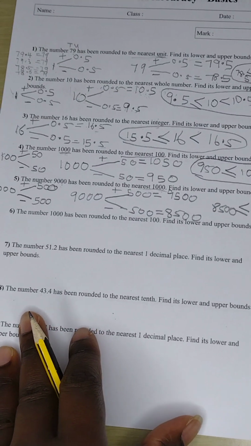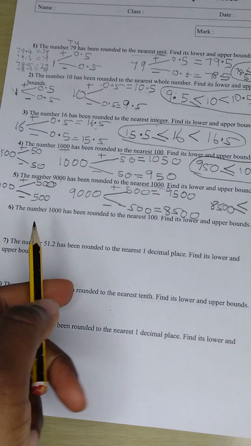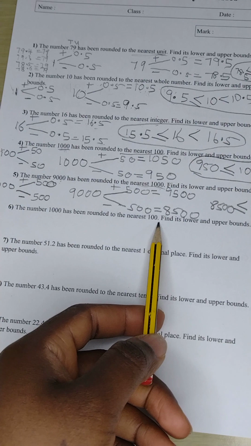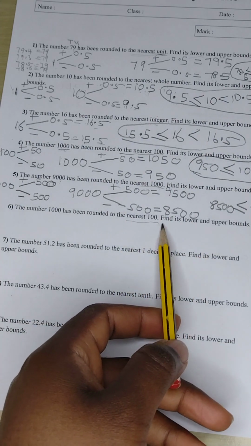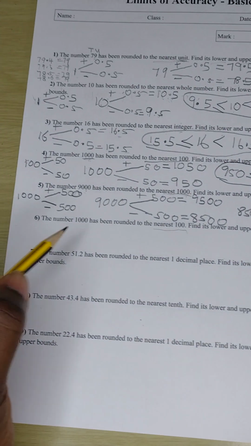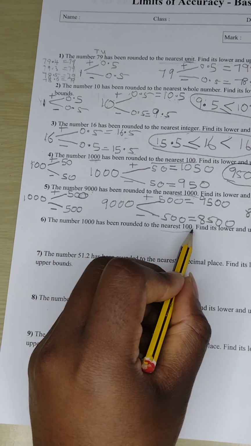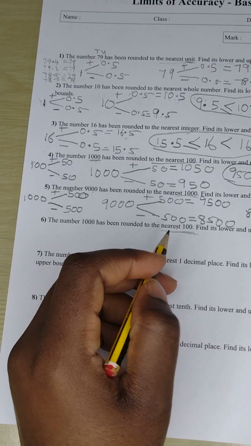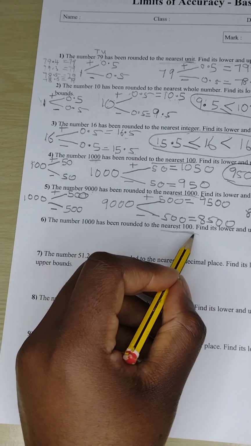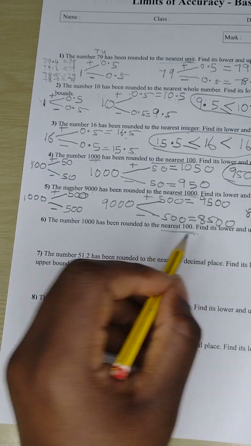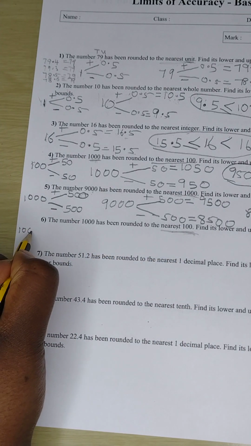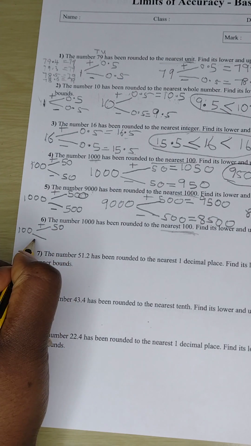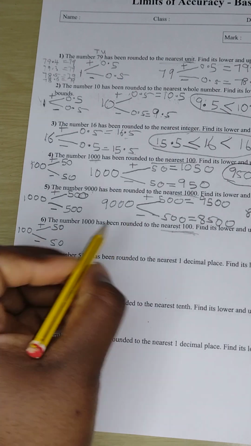Okay. Number 6. The number 1,000 has been rounded to the nearest 100. So again, here we're dealing with nearest 100, and we want to find its lower and upper bounds. So you take the nearest 100. The first thing you always need to know, I've said this repeatedly and I can't stress it enough, nearest 100. So your nearest first is what you deal with. Okay, so you split that into two parts. Get your upper bound, half of the 100 is 50. Get your lower bound, half 50.